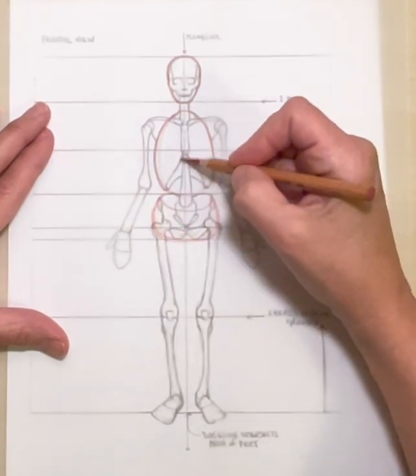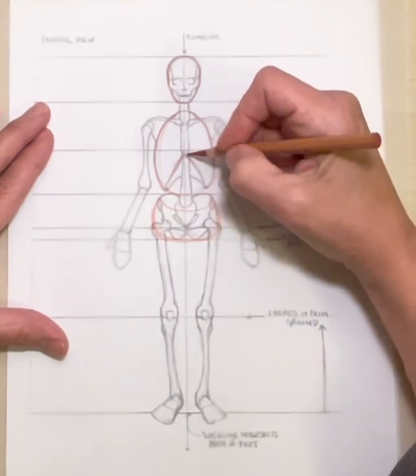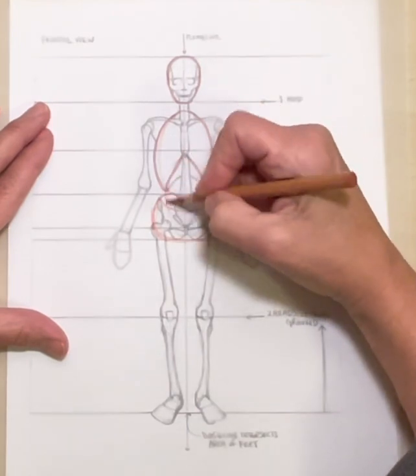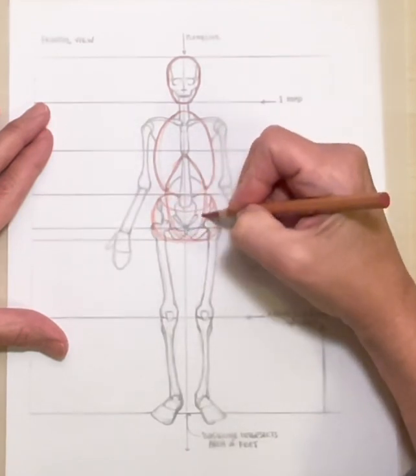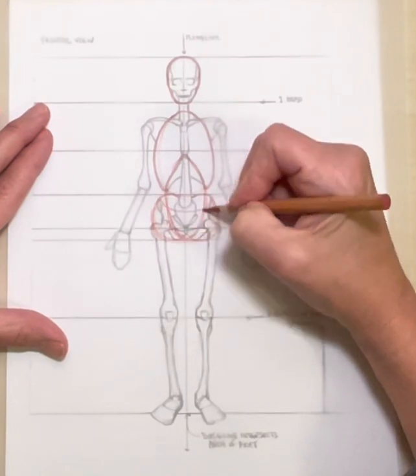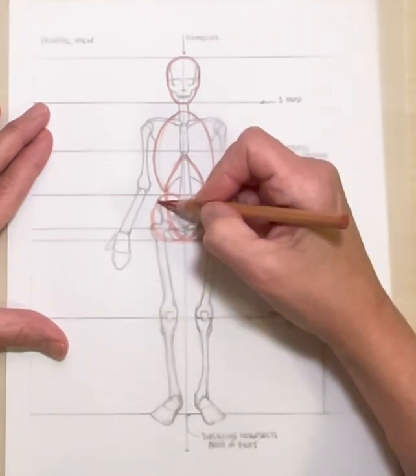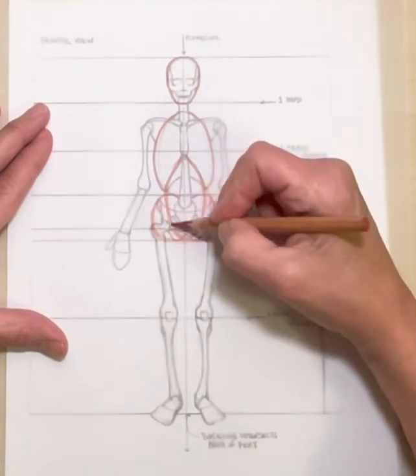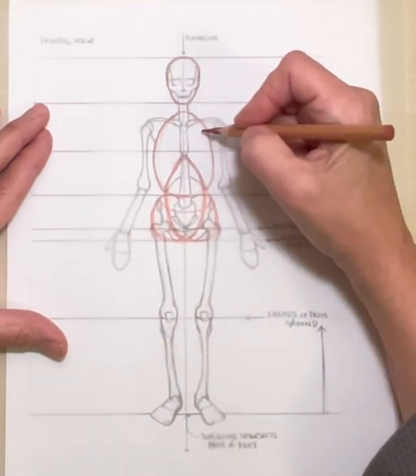And in between the rib cage and the pelvic region, you can put another oval. This is the region of the belly. Here. And it's in here that ultimately the belly button would arrive.